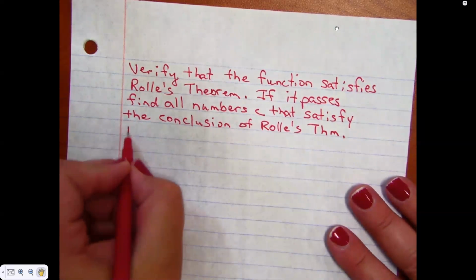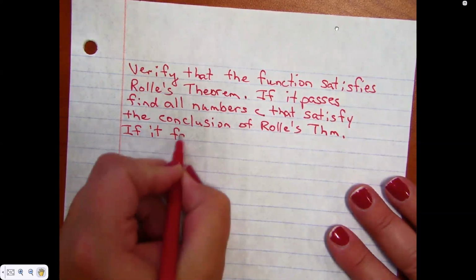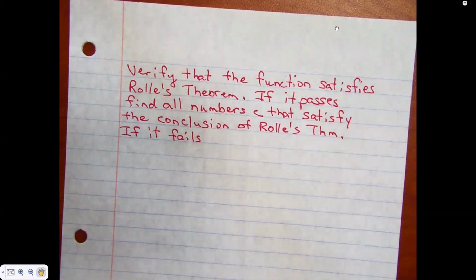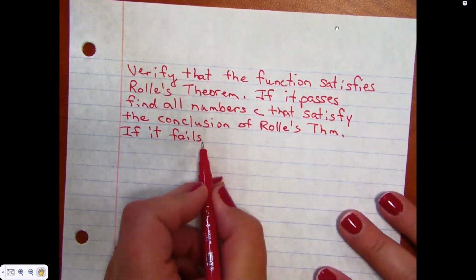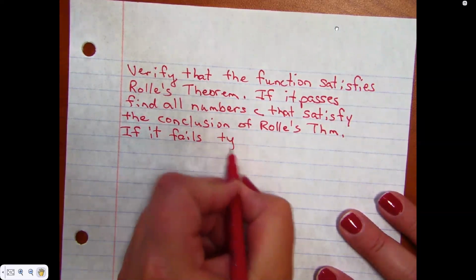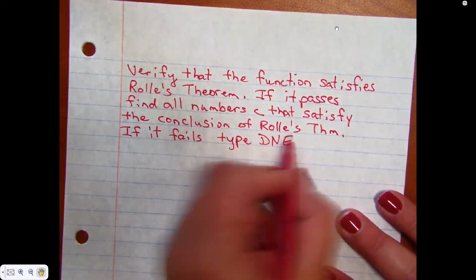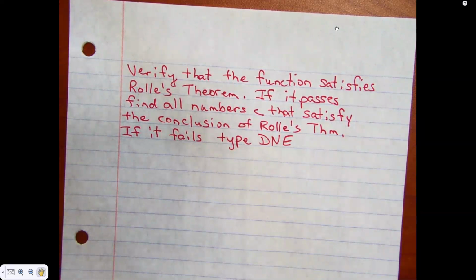If it fails, we don't really have to do anything. We just have to say, hey, it doesn't work. So the easiest way, I just programmed this in. If it fails, then I had us type does not exist, just because we're kind of used to that. Technically, it can exist, but it doesn't exist under his restrictions. Does that make sense? So we're going to say it doesn't exist as far as following Rolle's theorem. It may still be out there, but it doesn't exist following his theorem. So his C does not exist.